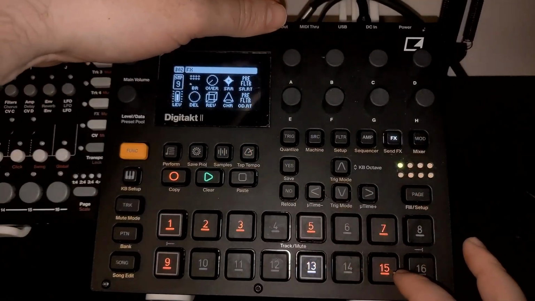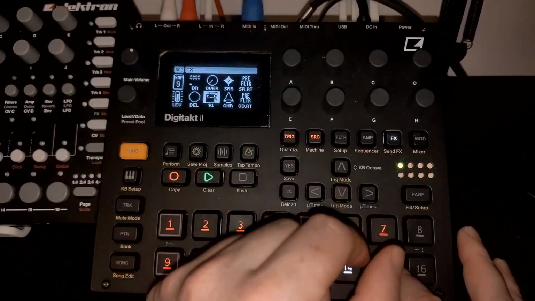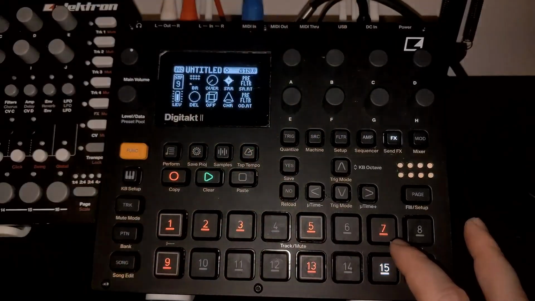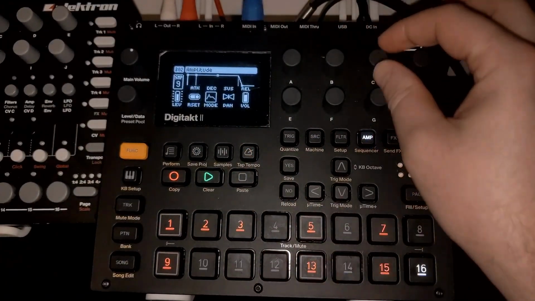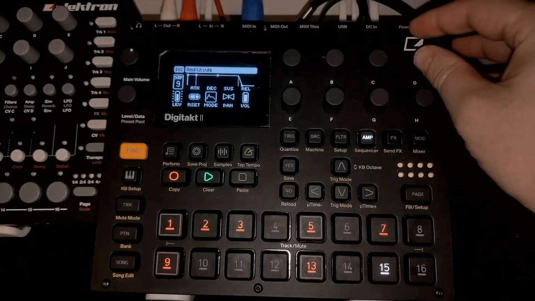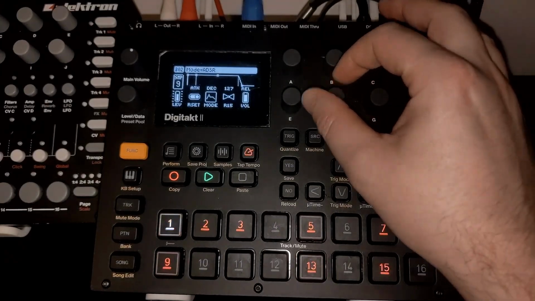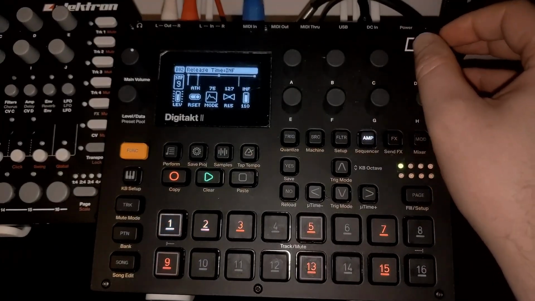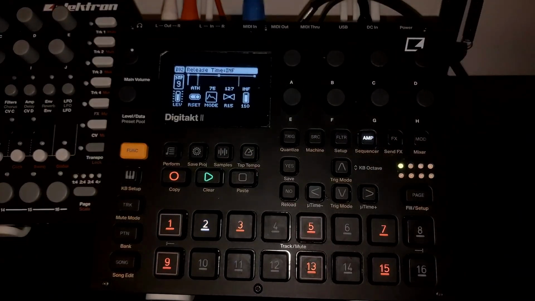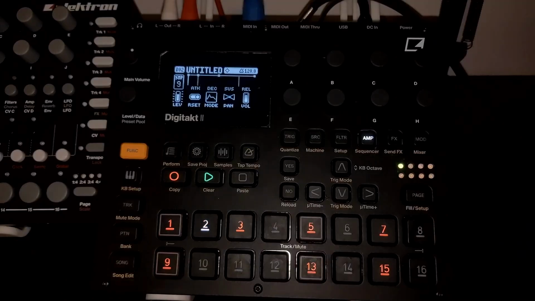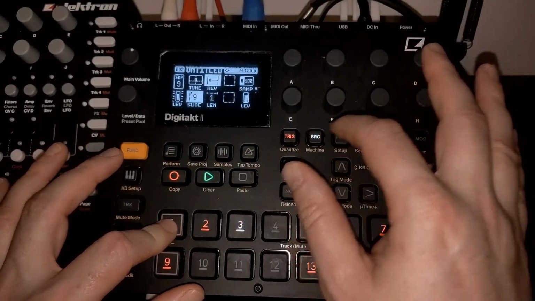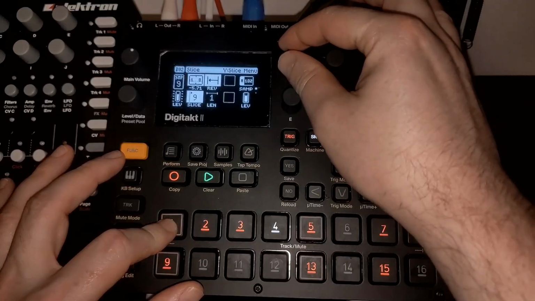Add some reverb on the last one maybe, and have the release a bit louder on that, maybe. And then go down and just play around with it.